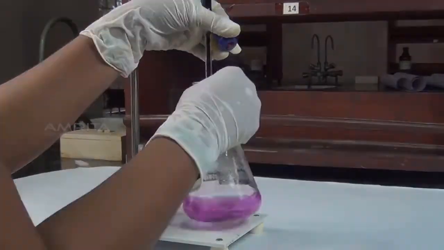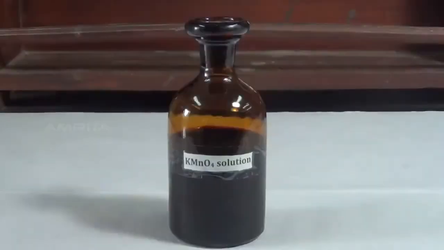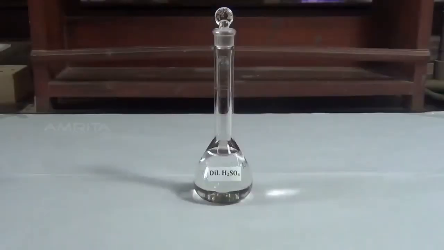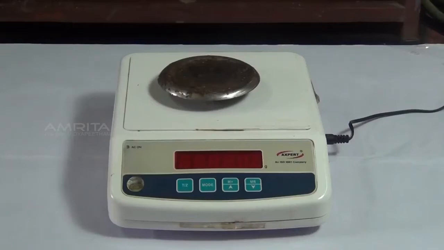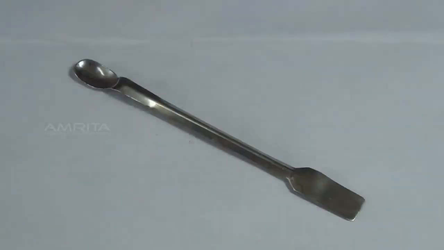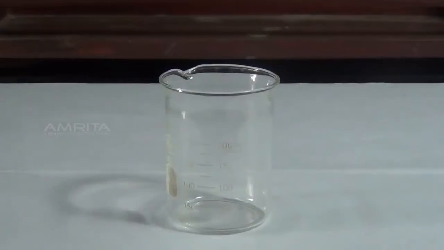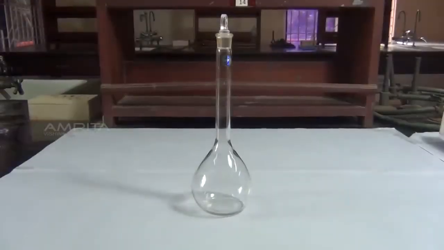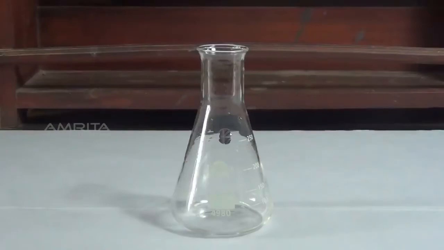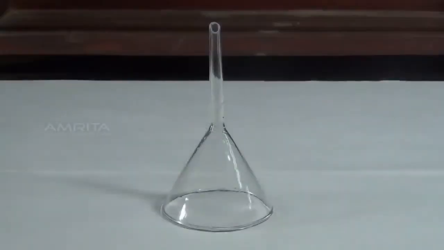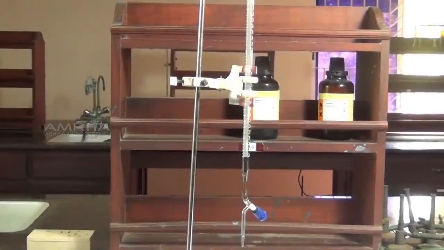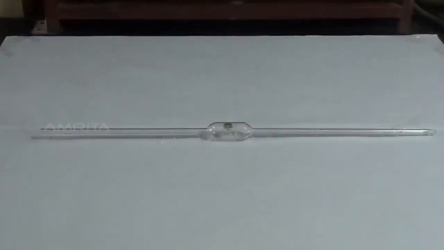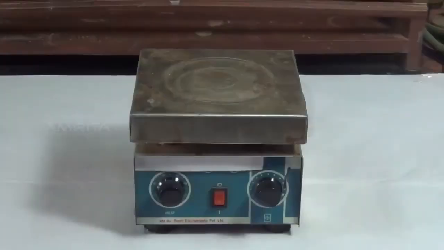of oxalic acid. Materials required: oxalic acid crystals, potassium permanganate solution, dilute sulfuric acid, distilled water, electronic balance, weighing bottle, spatula, 250 ml beaker, 250 ml standard flask, 250 ml conical flask, glass rod, funnel, test tube, dropper, 50 ml burette, burette stand, 20 ml pipette, and hot plate.